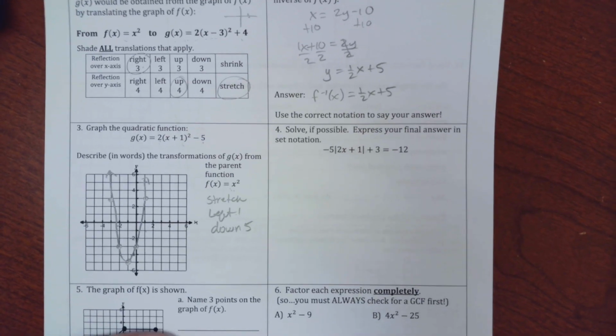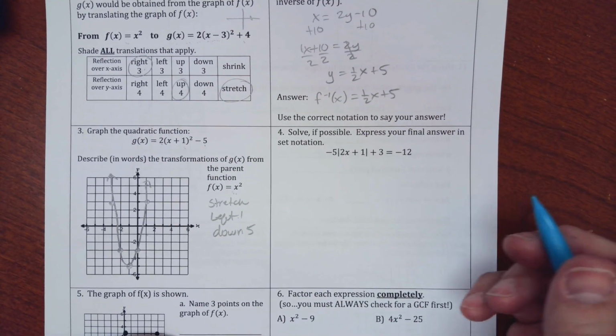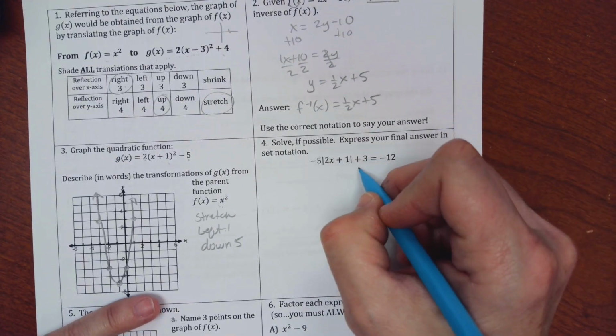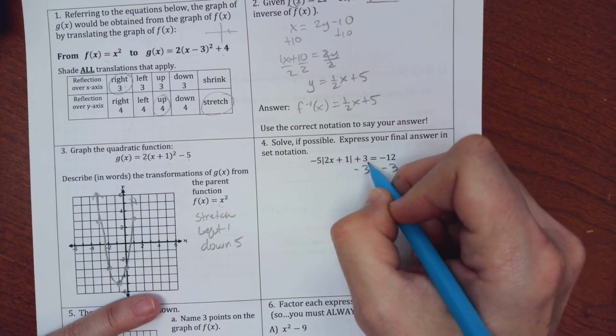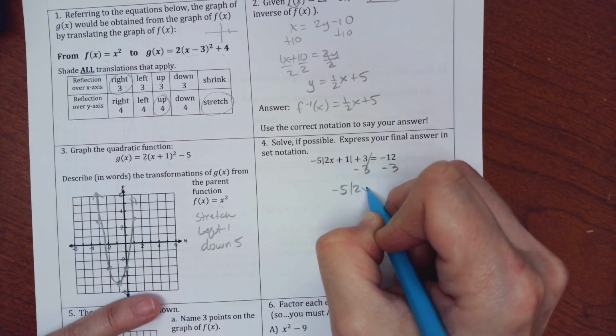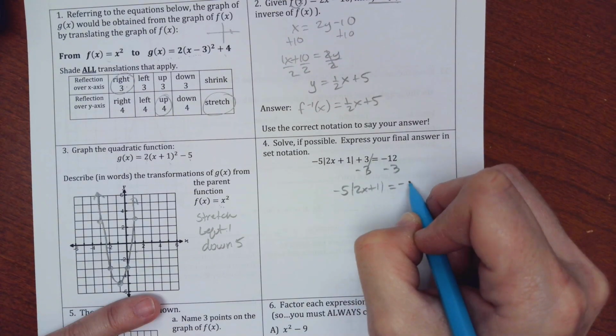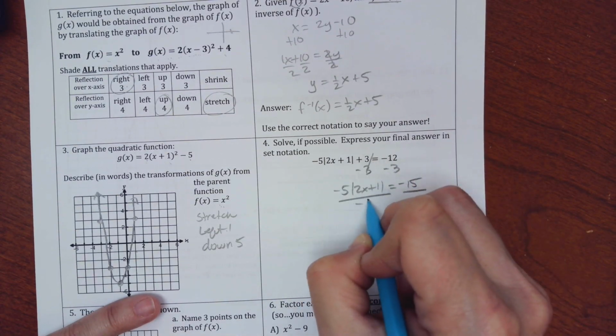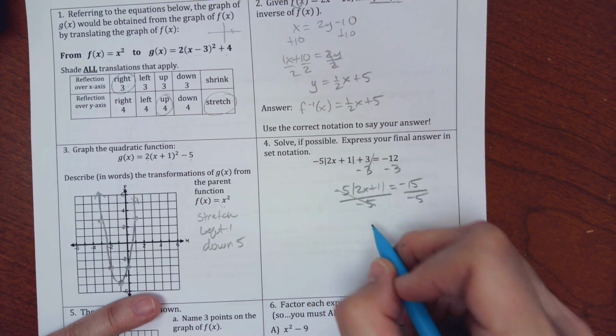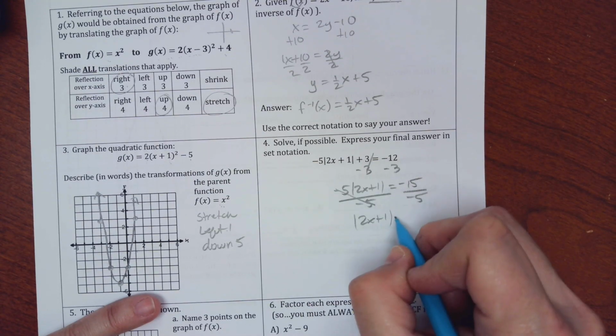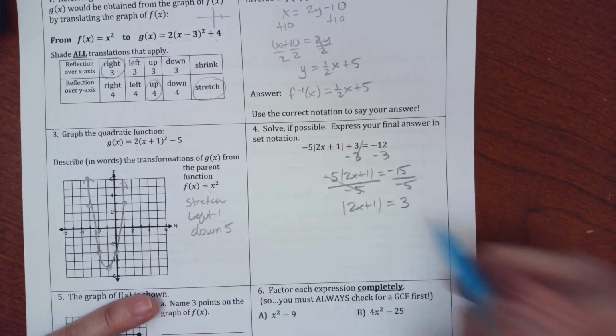Okay, so over here, we're solving this if possible, so it might be no solution. Let's see. So we gotta clean this up, take away 3. So I have negative 5 with my 2x plus 1 equals negative 15. Divide by negative 5. It goes away. So I have 2x plus 1 equals 3. All right, so this is fine now.